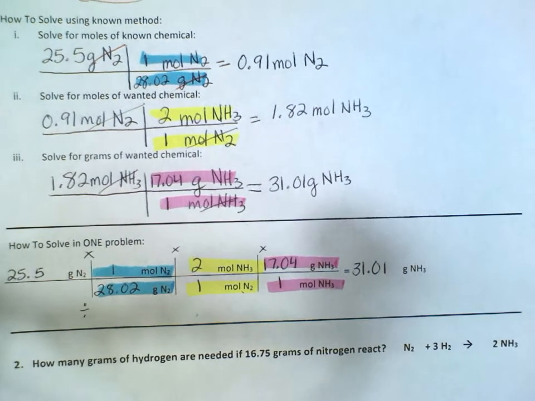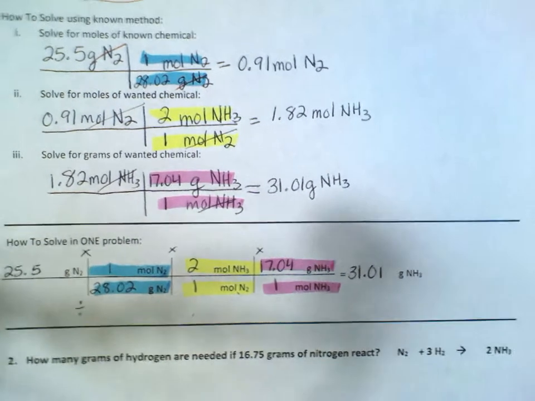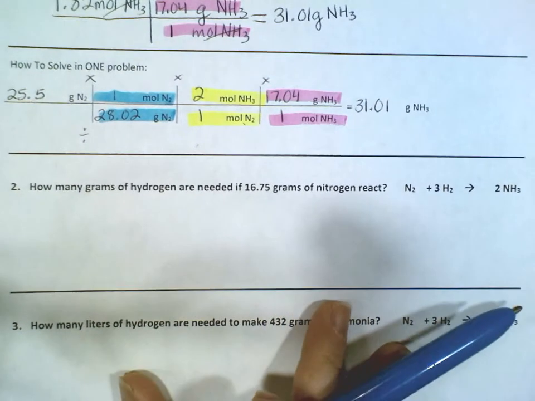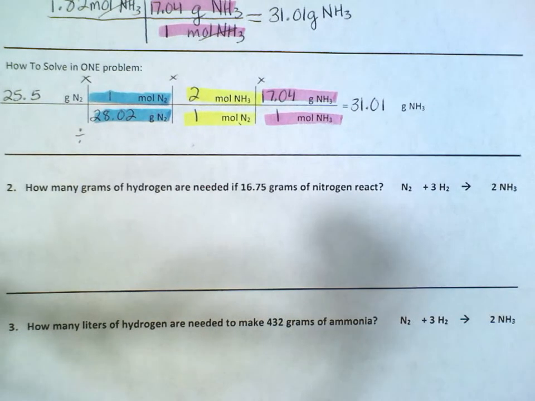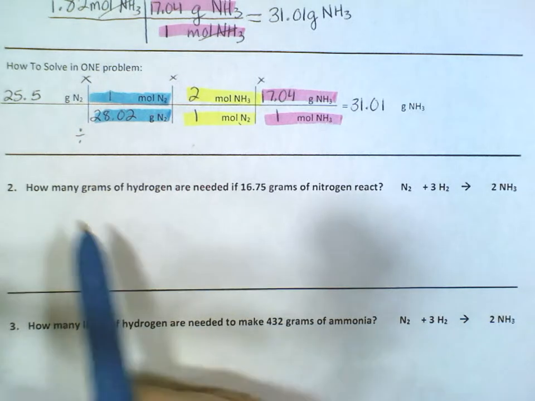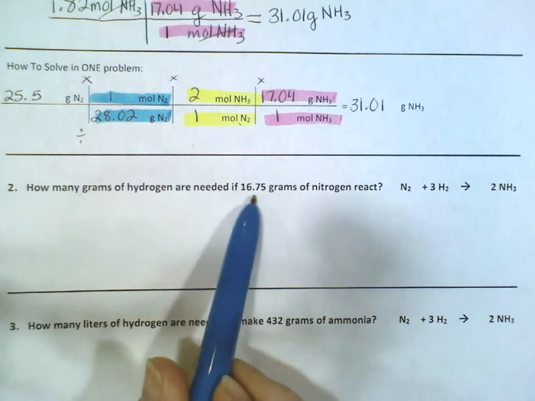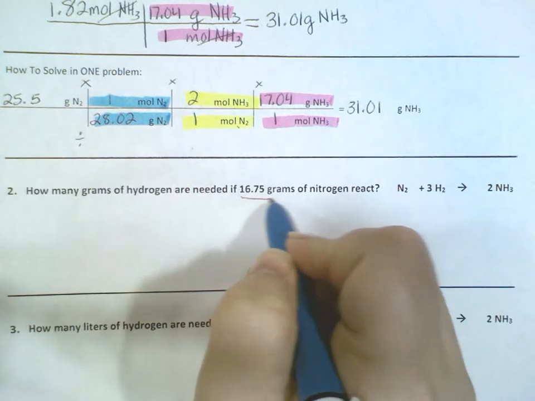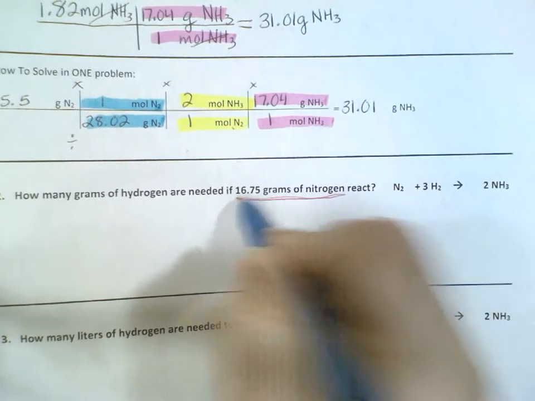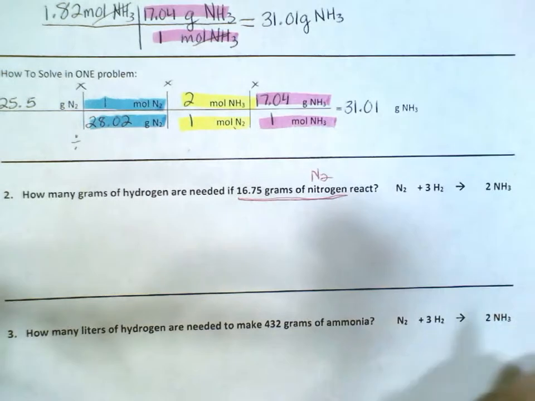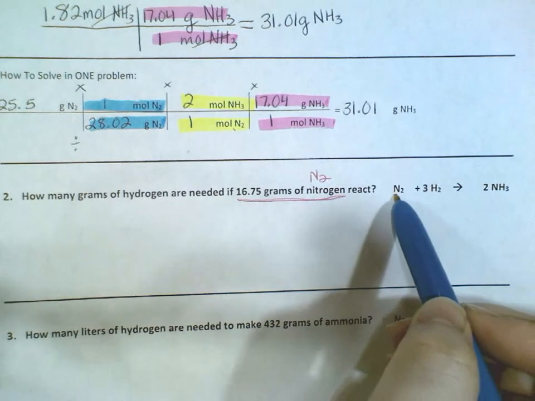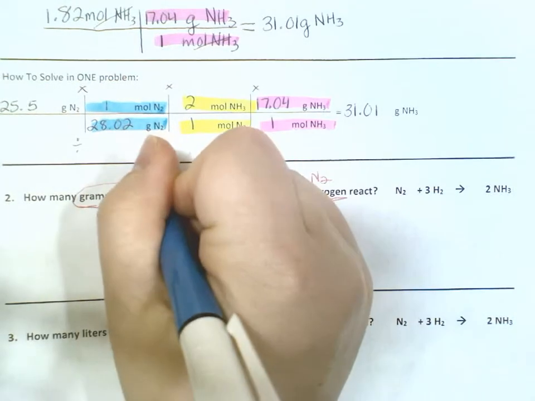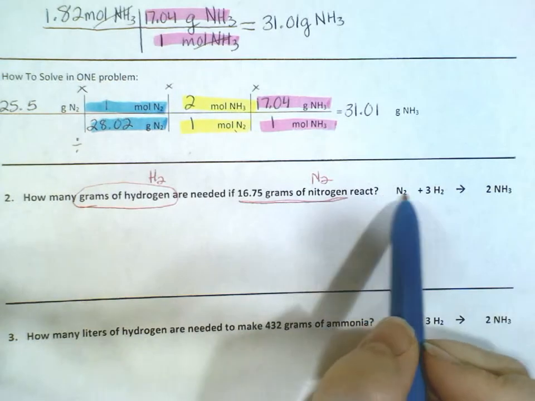So I'm going to show you guys how we can kind of map out our question so that we can figure out what conversions to use and where to go next. So we're going to use this next question to help us. It says how many grams of hydrogen are needed if 16.75 grams of nitrogen react. So we have our given here, grams of nitrogen, and we would use N2 as we write it because that's what matches the reaction. We're looking for grams of hydrogen, and we would write it as H2 because, again, that matches our reaction.